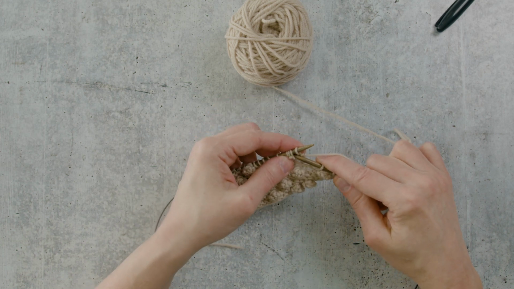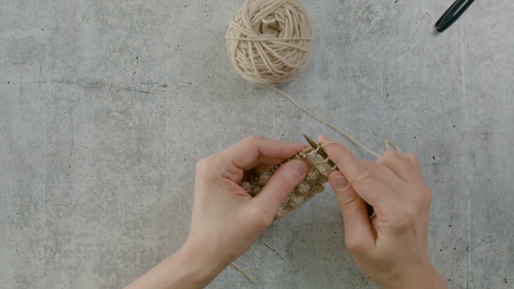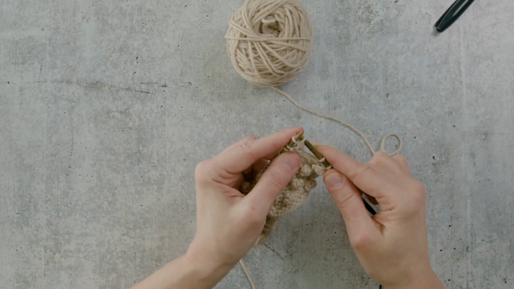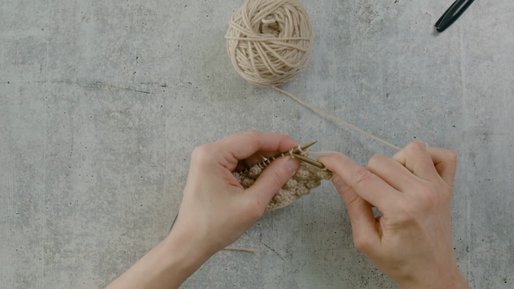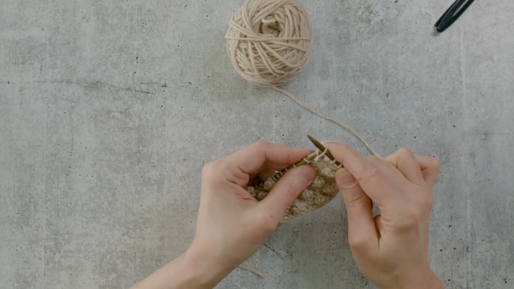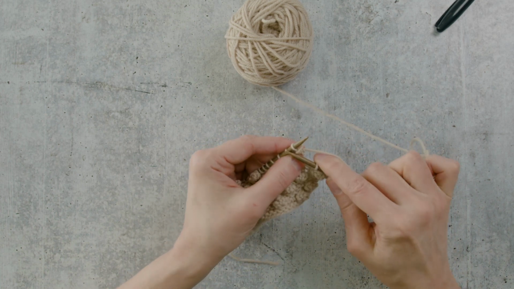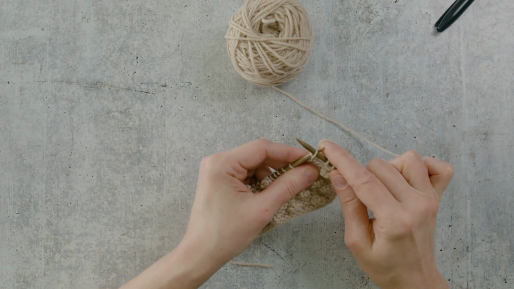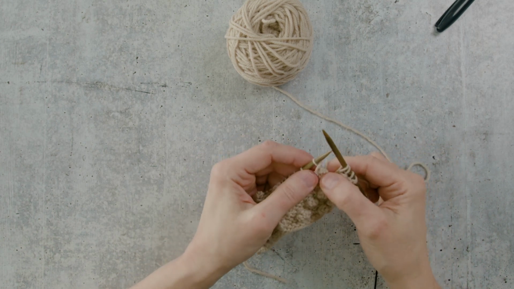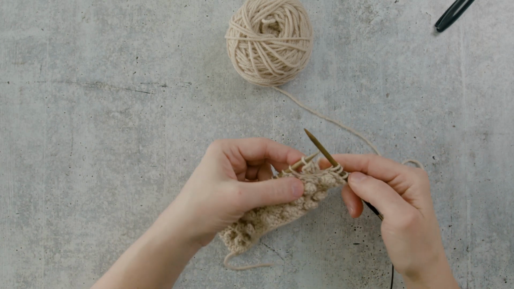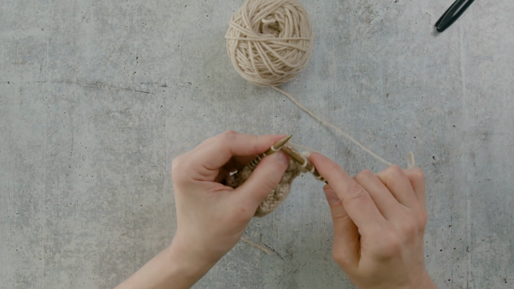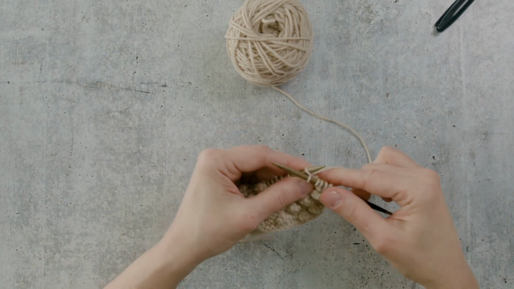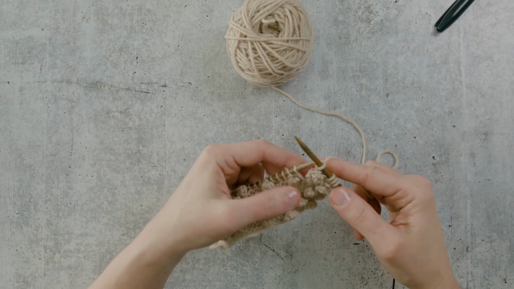And then I will pass these next 3 stitches over the top of that knit 2 together stitch. And that will close off my bobble. So let's try that once more.